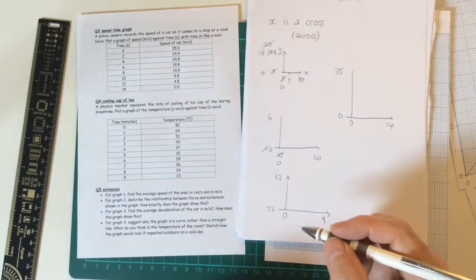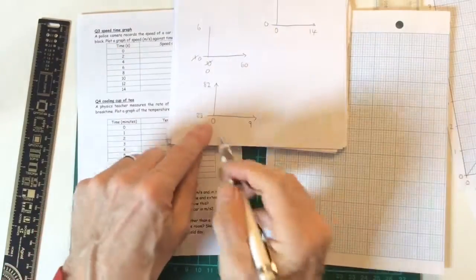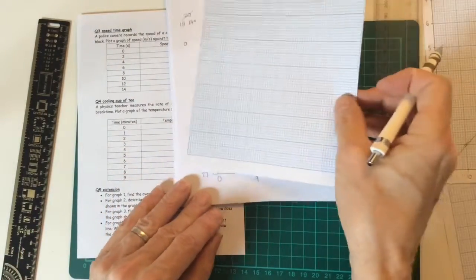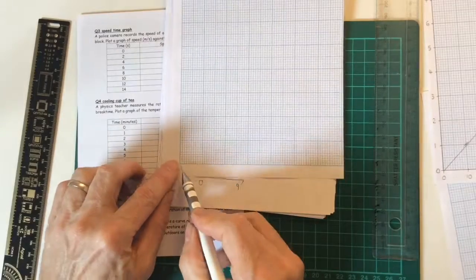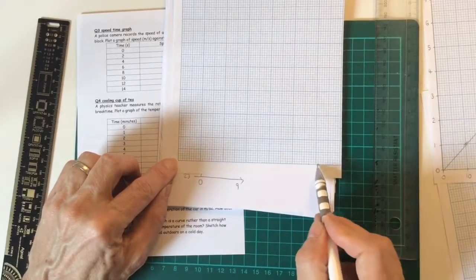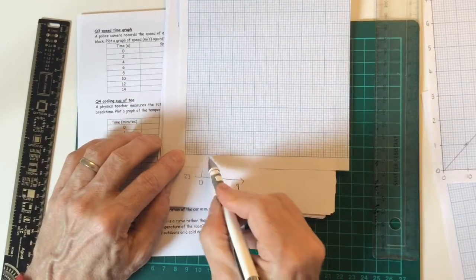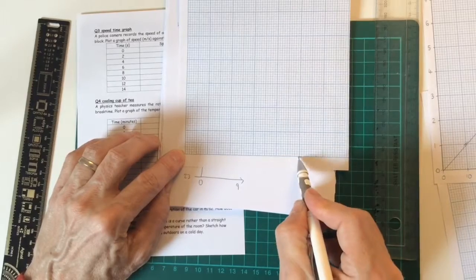It might be easier to fit it in if it doesn't. Let's start with the x-axis first. So 0 to 9 has to fit. Let's see if we get that. So let's go up in ones first. So 0, 1, 2, 3, 4, 5, 6 doesn't fit. Let's go up in 2s. 0, 2, 4, 6, 8, 10.